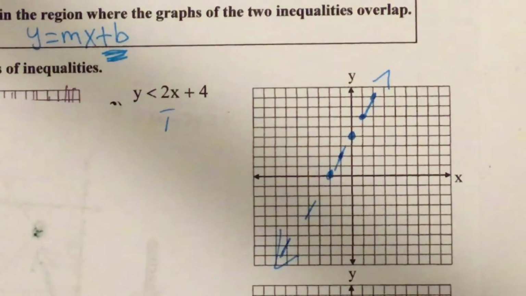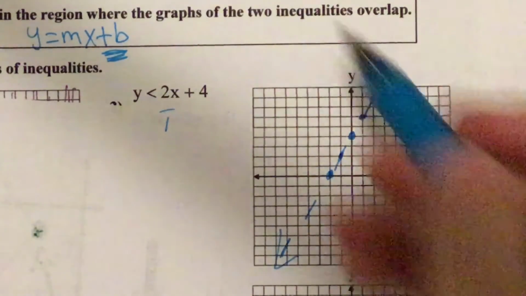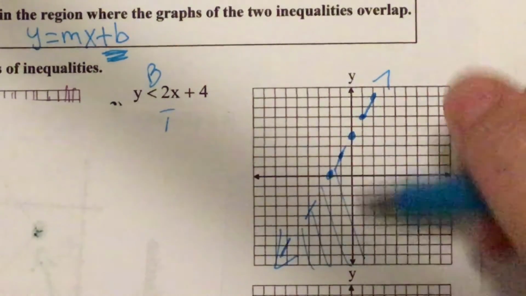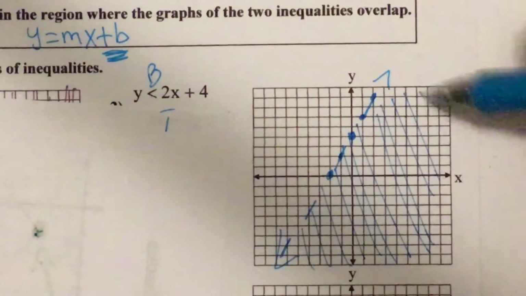And do I shade above or below? Below. Less than is below. So I'm going to shade everything below this line. And that is in this section. This is below the line.